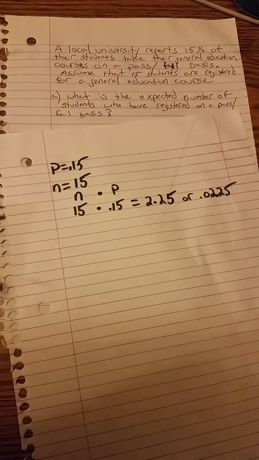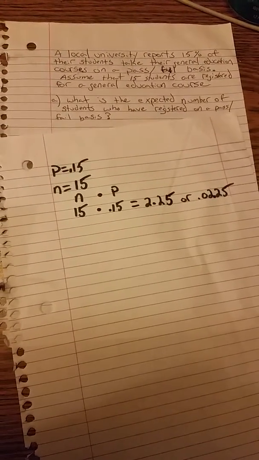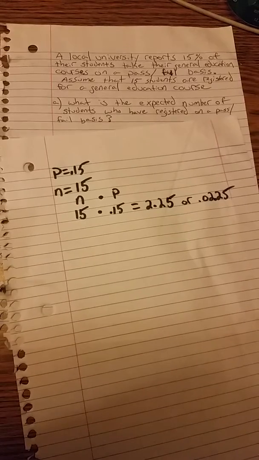So 2% of the students who have registered on a pass-fail basis.